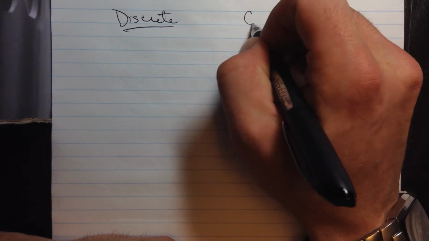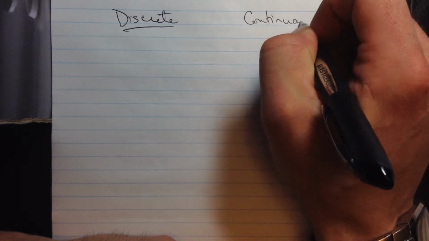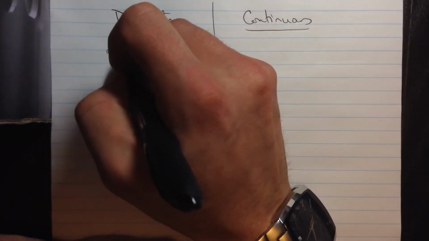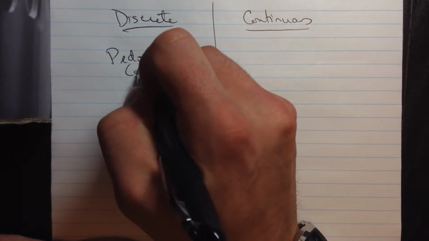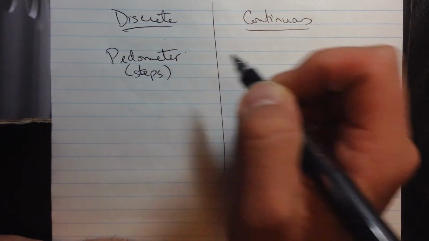So a couple more examples to help understand the differences between continuous and discrete. So here's discrete versus continuous in sort of similar situations. So let's say you have a pedometer, which measures the steps that you take in a day.